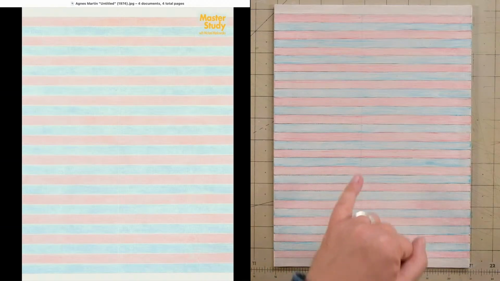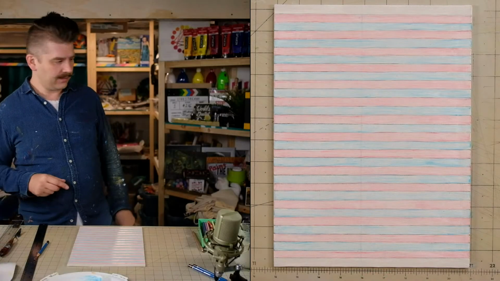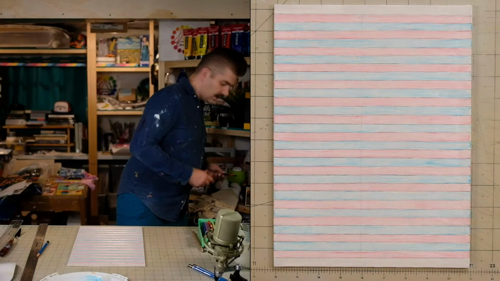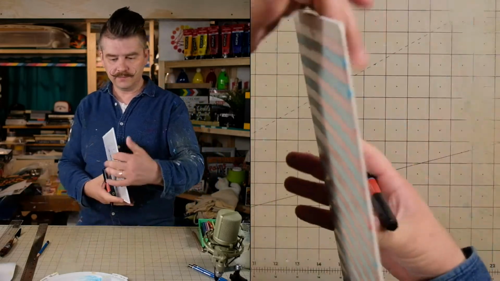And I deliberately used my black graphite pencil to divide them, so it adds a bit of something different. But I think I'm going to live with it. I'm pretty happy. So let's autograph this one here.